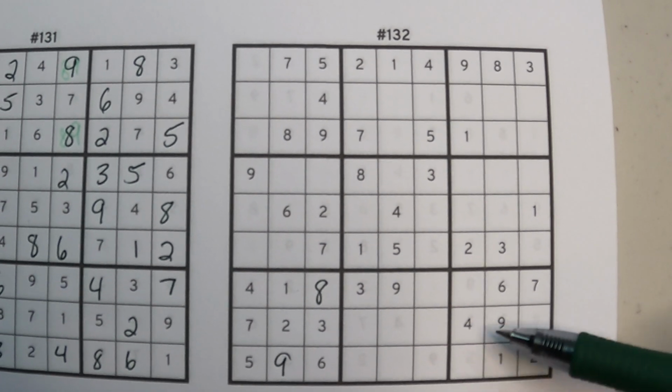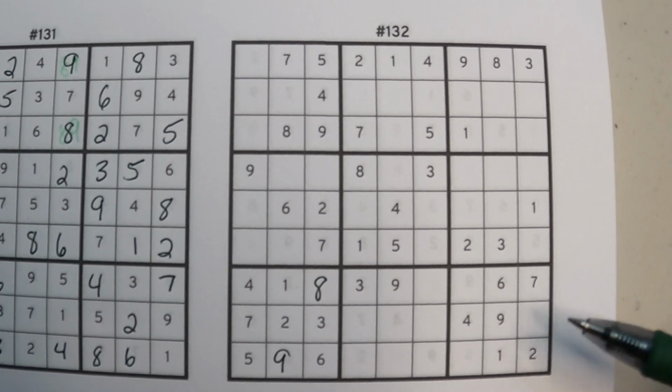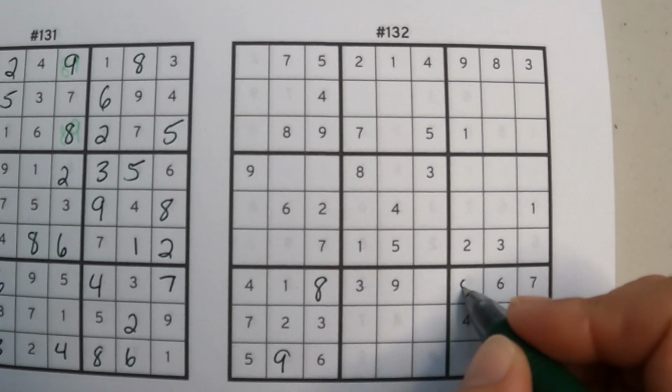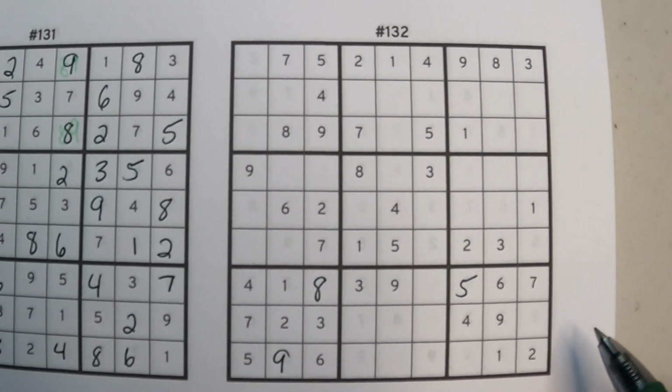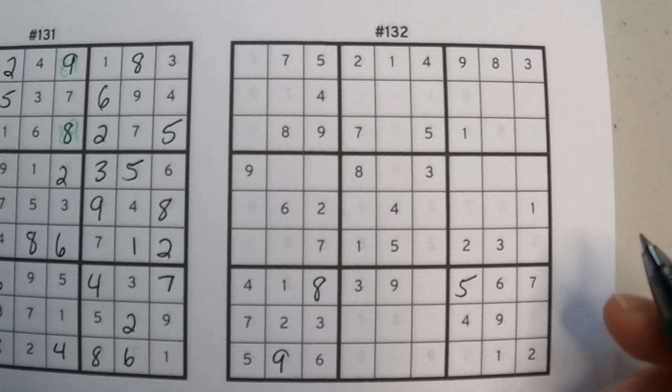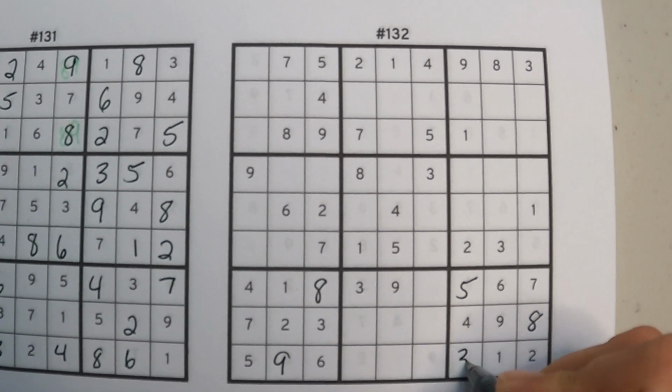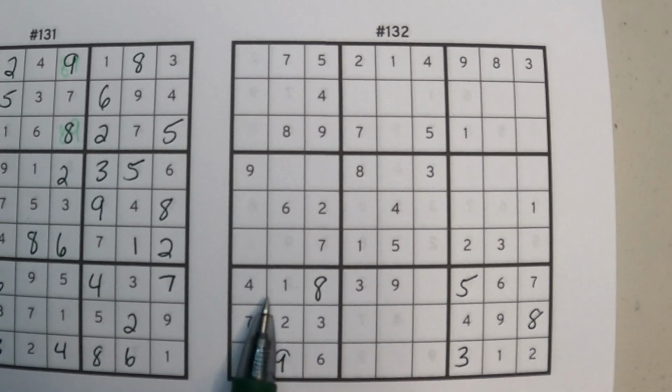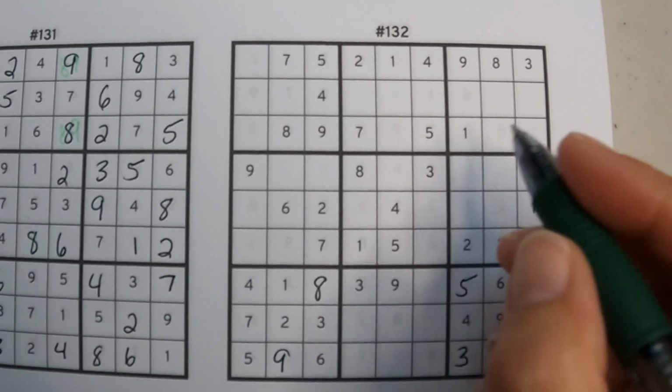For this box, looks like we're missing 3, 5, and 8. We've got 3 and 8 here, so 5. 3 here, so 8, 3. To finish out this row, we're missing a 2.